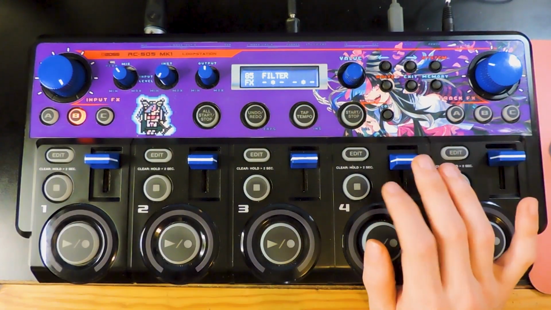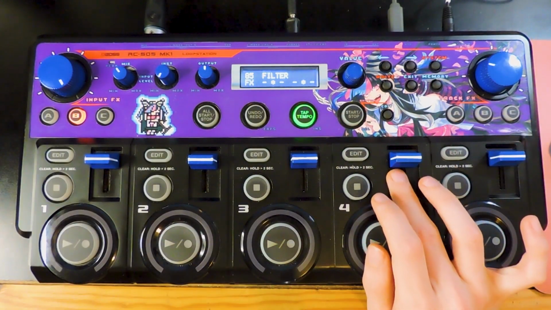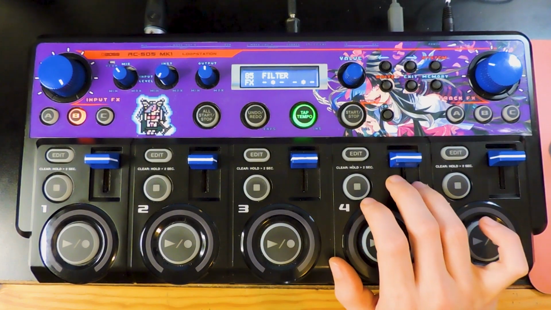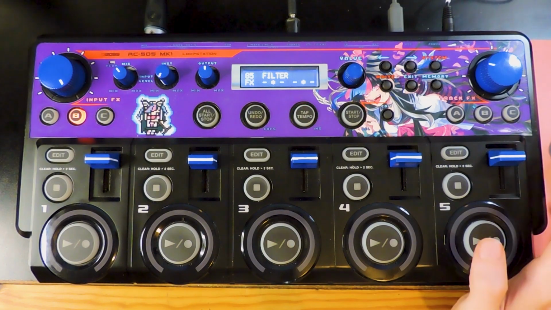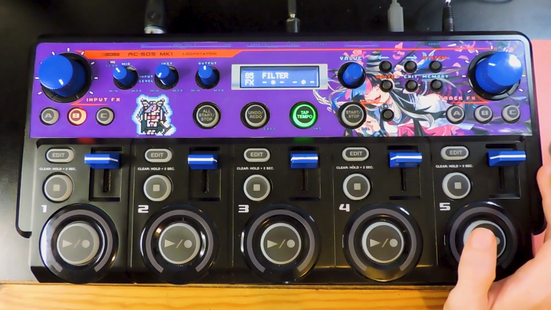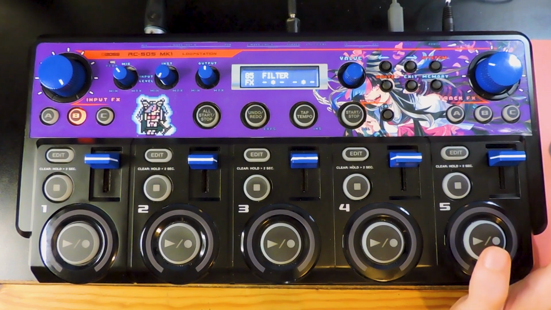I will say that the filter is definitely the most OP effect on this device. I use over 100 filters in the 50 some odd tracks that I know. That's at least 2 filters per track, and some of them use up to like 5 filters.